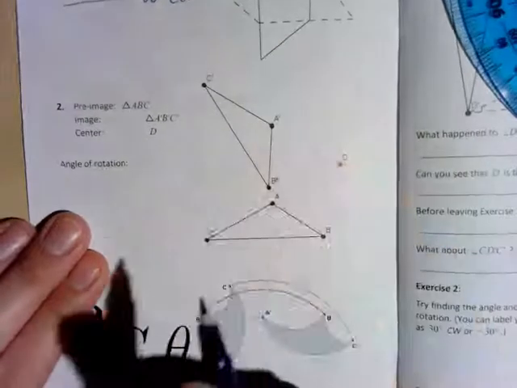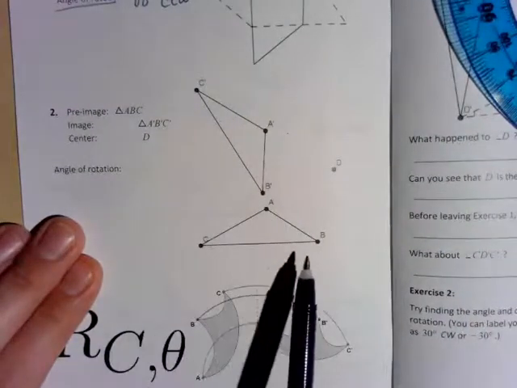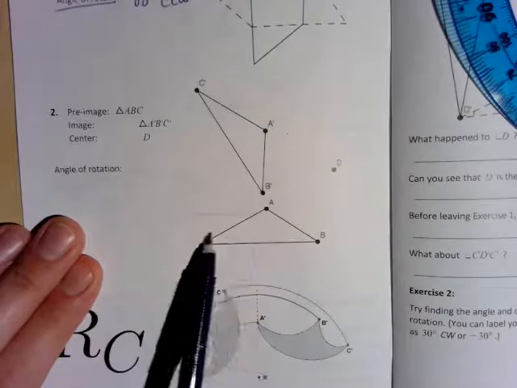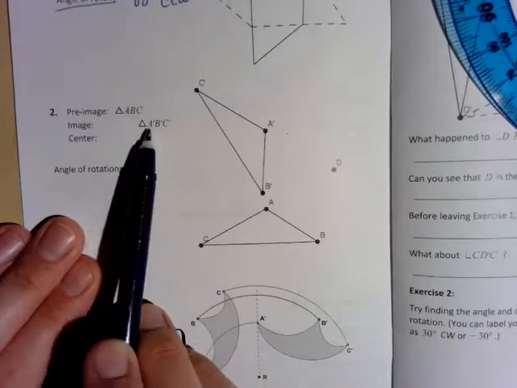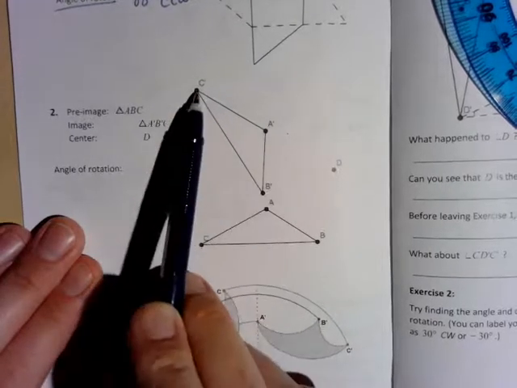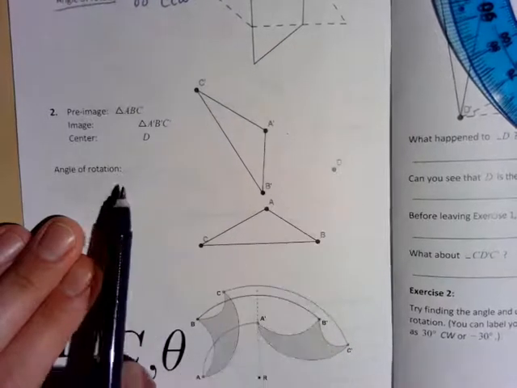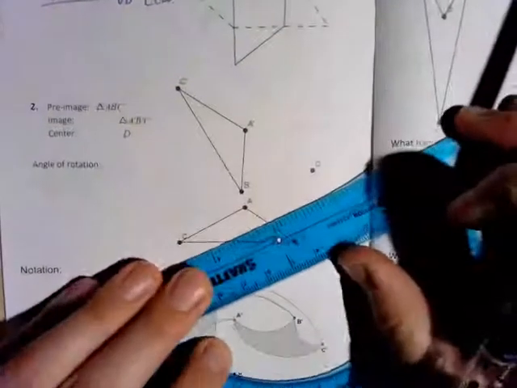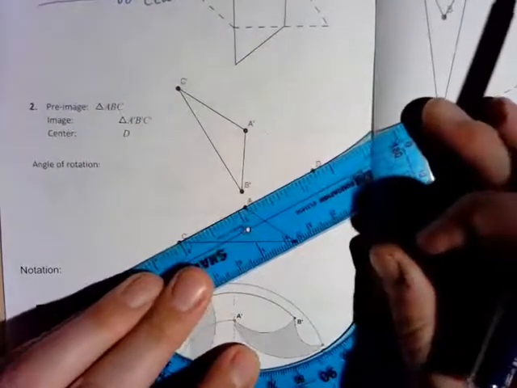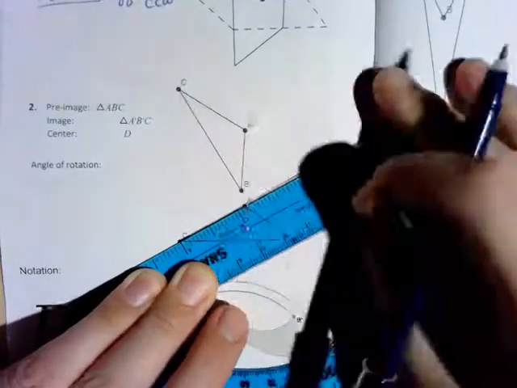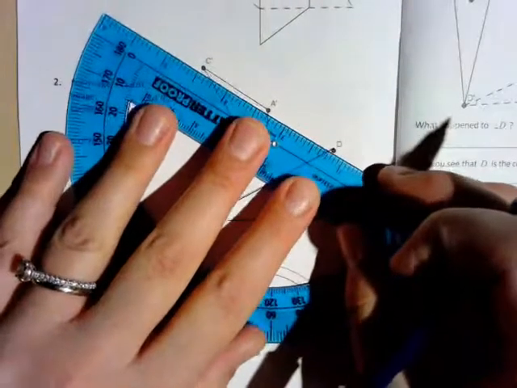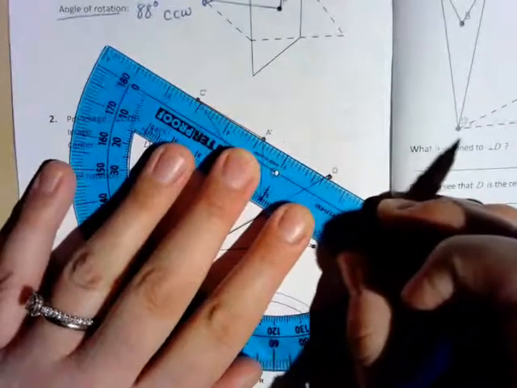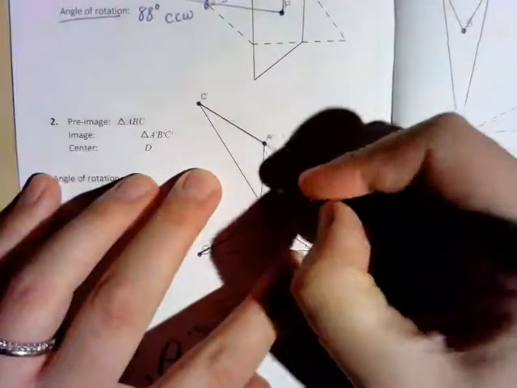What about over here? If I have the triangle ABC, and it's been rotated to the triangle A prime, B prime, C prime around the center D, how do I then measure that angle of rotation? Well, it's kind of the same process. I can use my straight edge to match. Let's say I want to use C as my measurement, because why not? So I'm going to connect C to my center of rotation, and then its image C prime to my center of rotation. And that gives me a nice clear angle that it must have traveled.